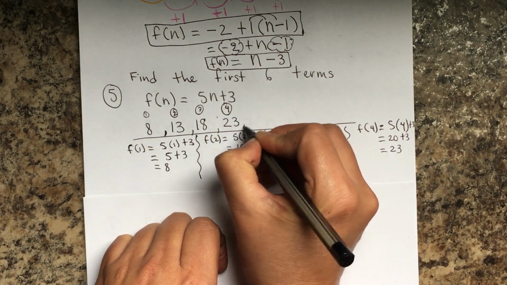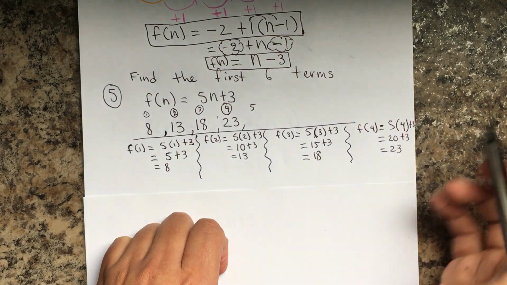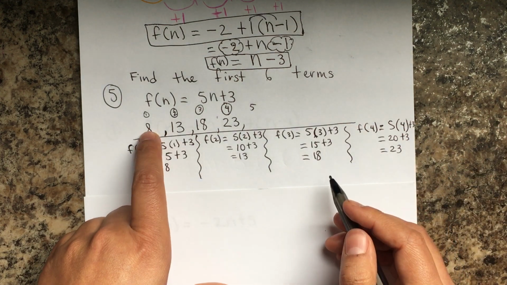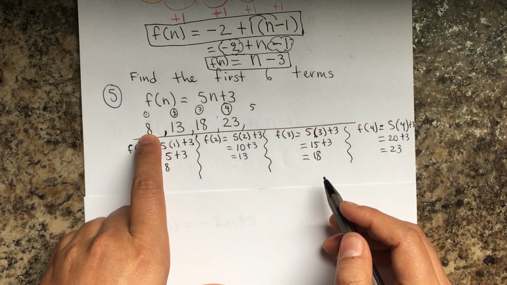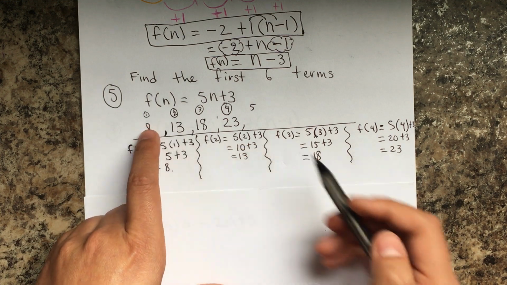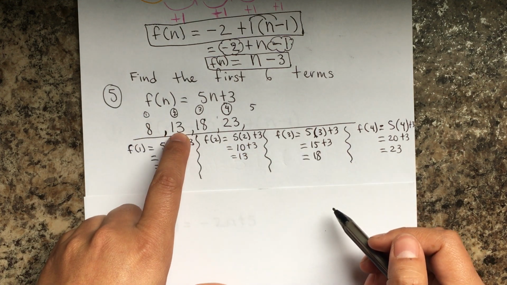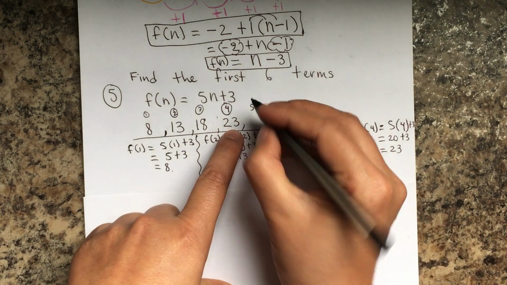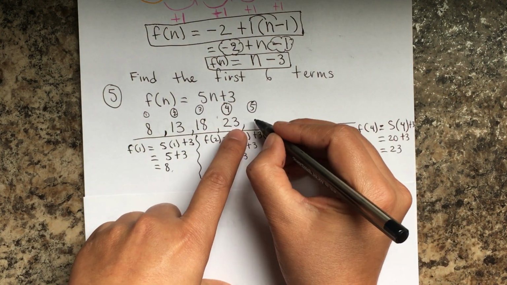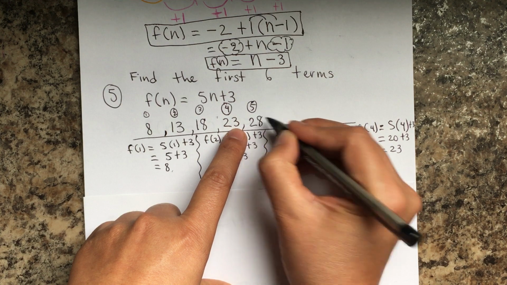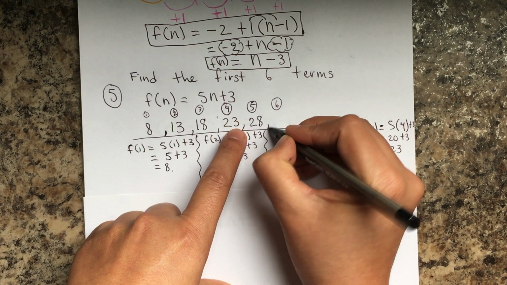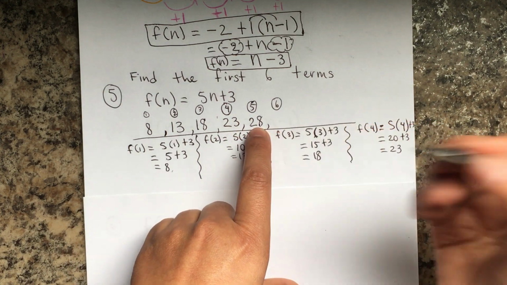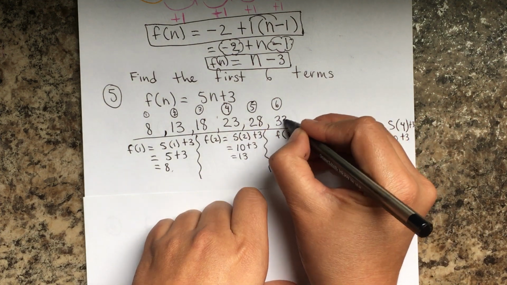And you can continue, or you can just say, okay, what am I doing? This is my initial point, because that's the first number I got. But then, what did I do to get 13? Oh, I'm adding 5. So in here, 23 plus 5 is going to be 28. The sixth iteration is going to be 28 plus 5 is 33.